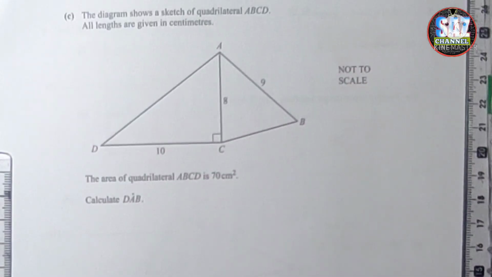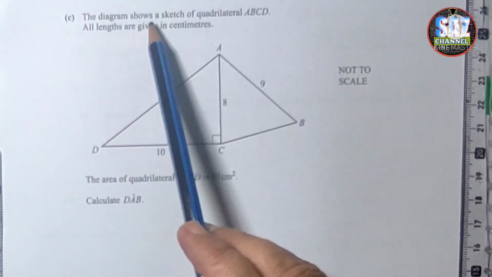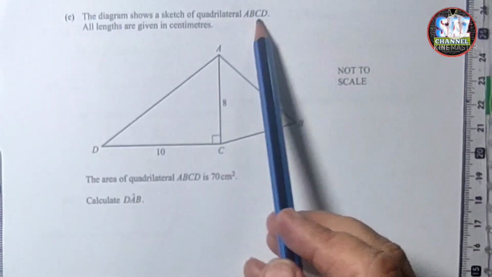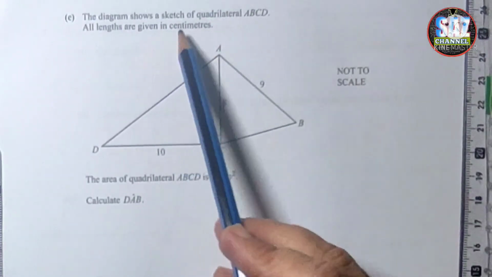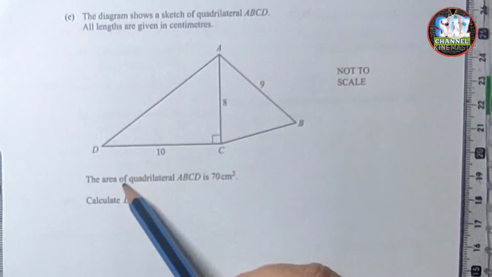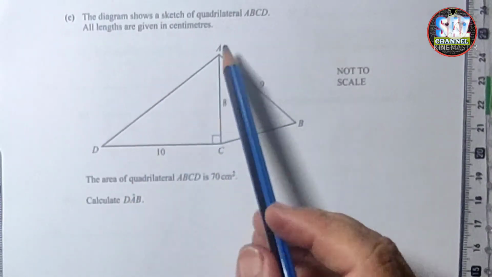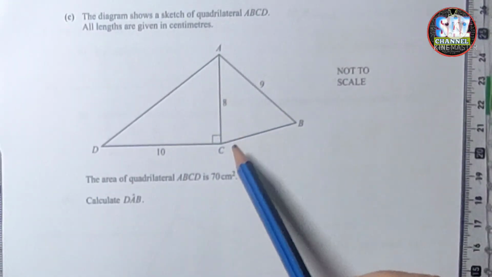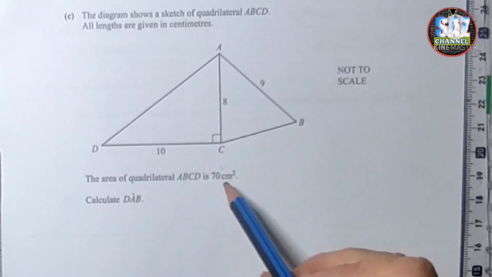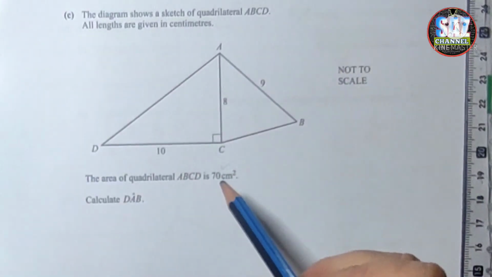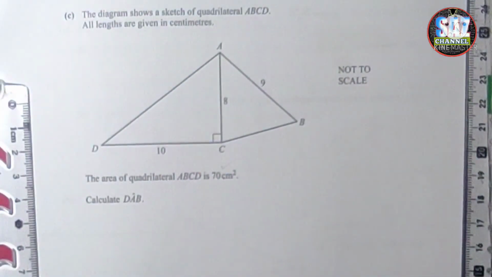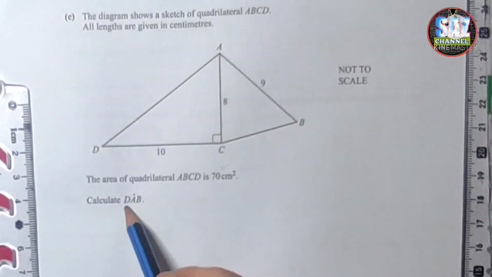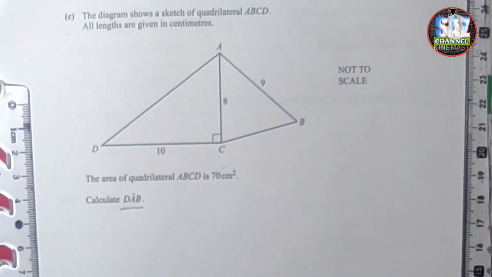Let's move to the next part of the same question, and let's first read the question. The question says, the diagram shows the sketch of the quadrilateral ABCD. All lengths are in centimeters. The area of the quadrilateral ABCD is 70 centimeters square. Calculate the angle DAB. Okay, the requirement is that we have to calculate the angle DAB.